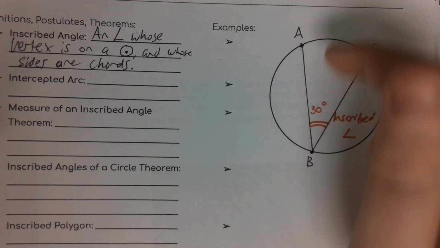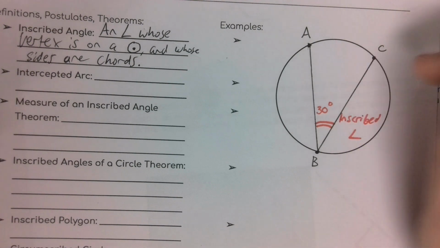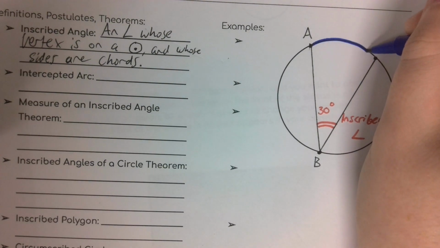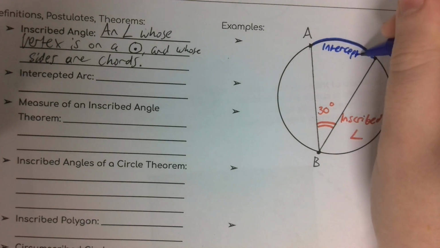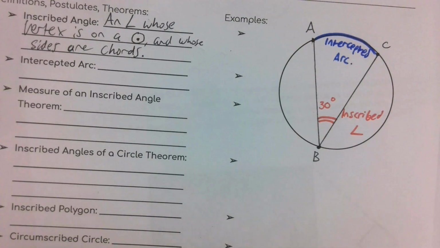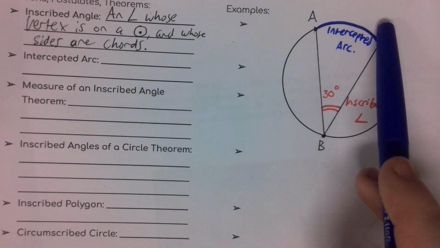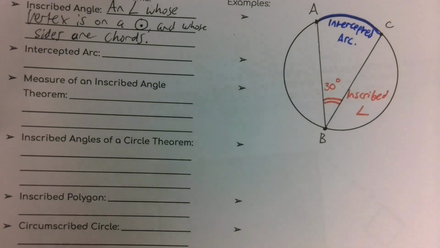Now, when we look at the arc that is opposite to this angle, it looks like it opens up a little bit more than 30 degrees. First things first, when we make an inscribed angle, we call this arc the intercepted arc. The word inscribed means an angle that's inside the circle. Intercepted means crossed by an angle.